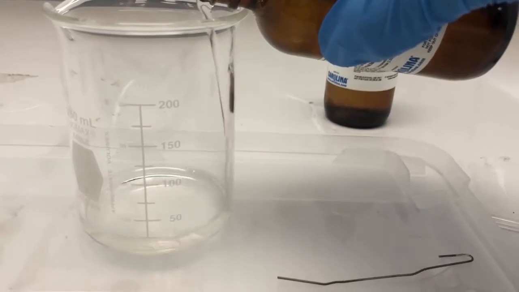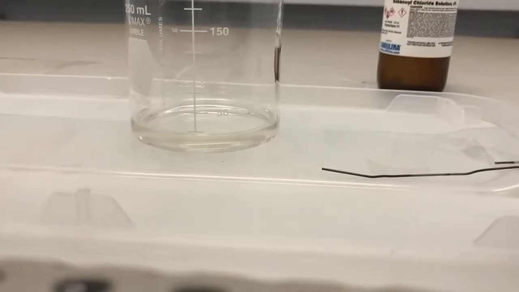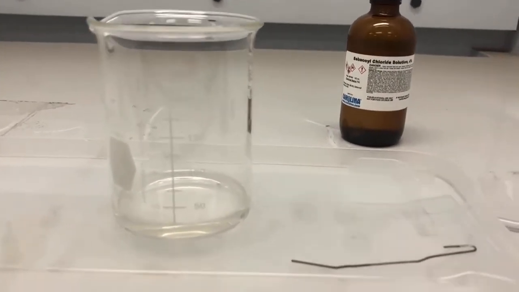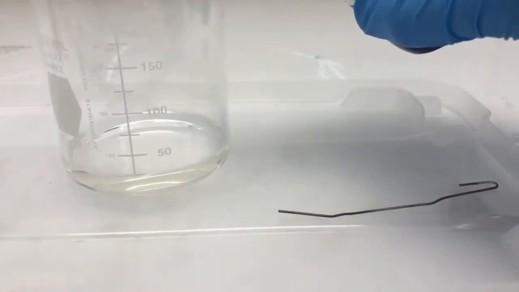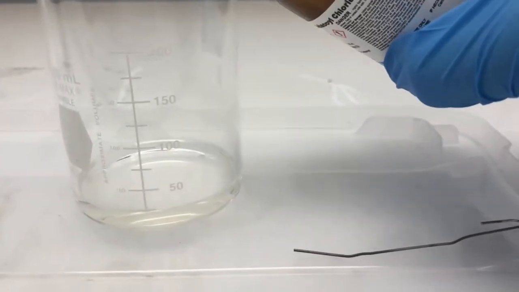I want to get around 25 milliliters right there. Close enough. All right, next one's coming. So now I'm going to pour in up to 50 my sebacoyl chloride right here. So I'm going to do this very carefully.